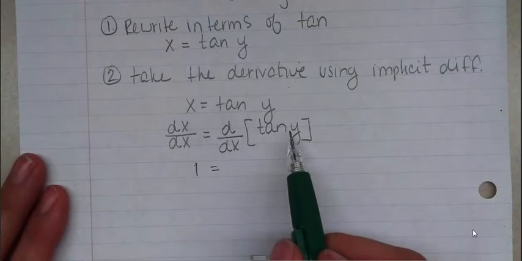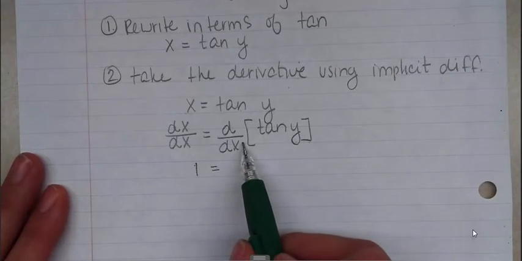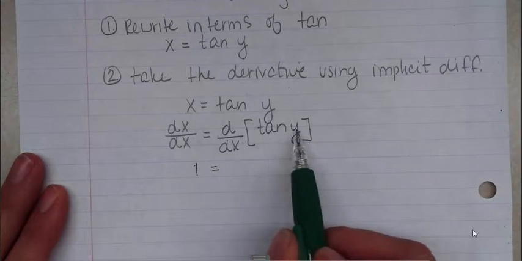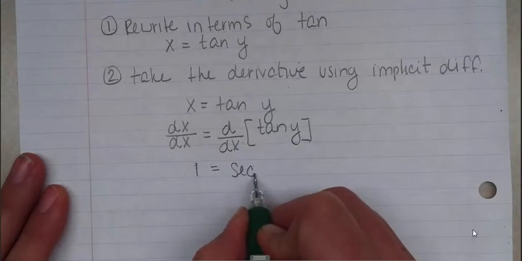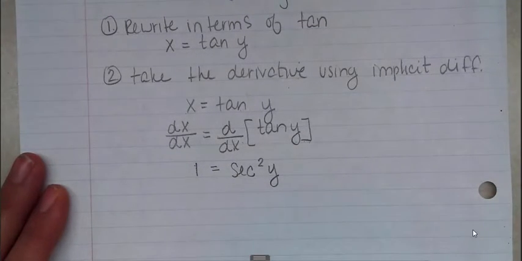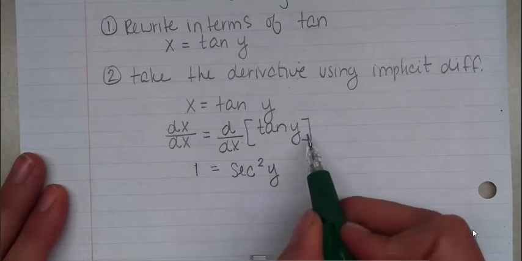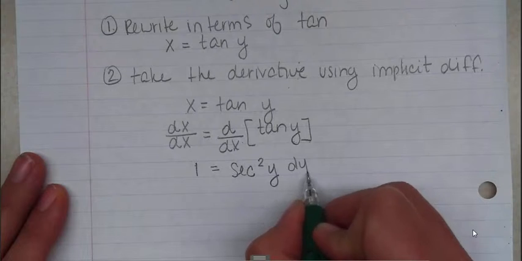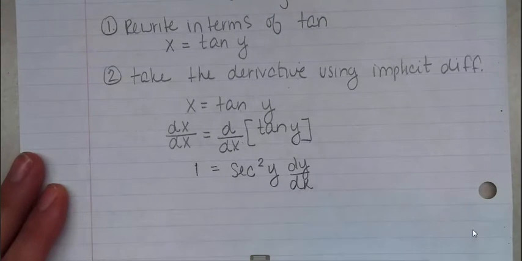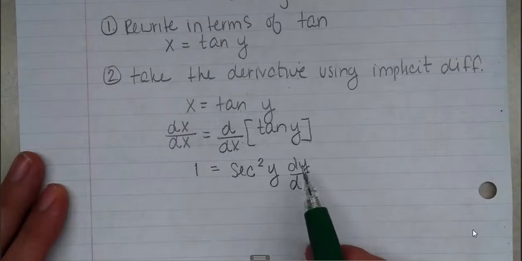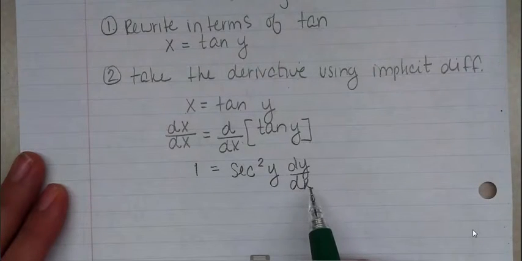On the right side, however, the derivative of tan y is going to be secant squared y. Then I need to chain rule this. So I need to take the derivative of the inside function. That's the same thing as dy/dx. So I just took the derivative of y with respect to x.